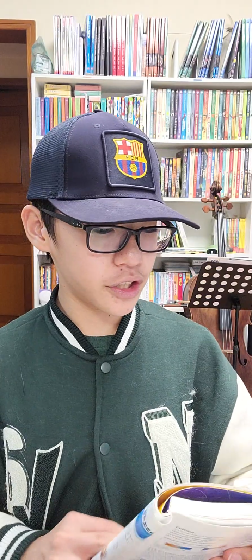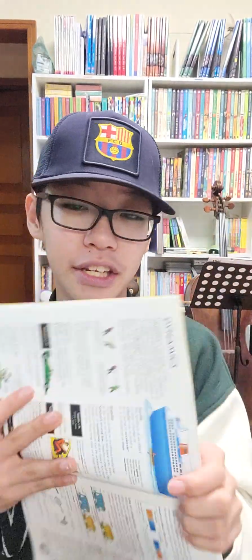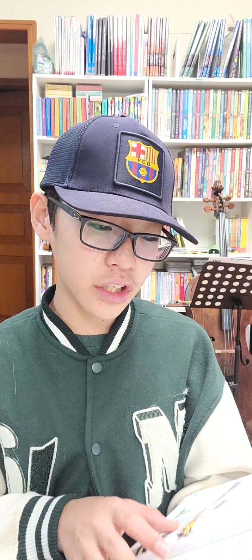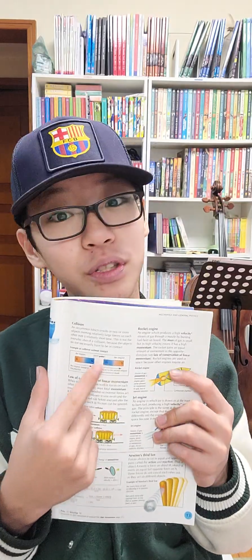And dynamics. Dynamics is the study of the relationship between the motion of an object and the forces that make that object move, like inertia and the laws of motion. All that is related to dynamics. And collisions are when two things smack into each other, and opposites attract, and same things don't. They repel.